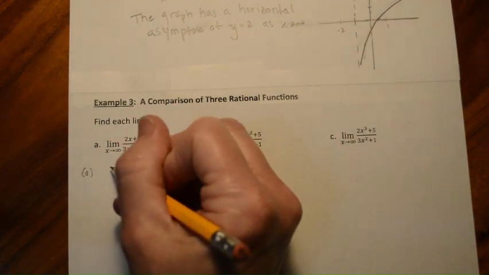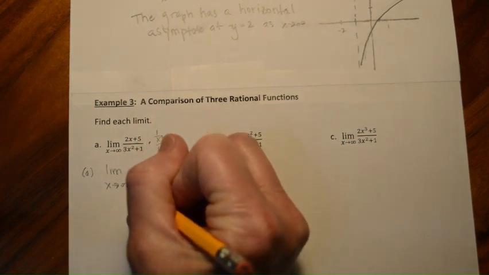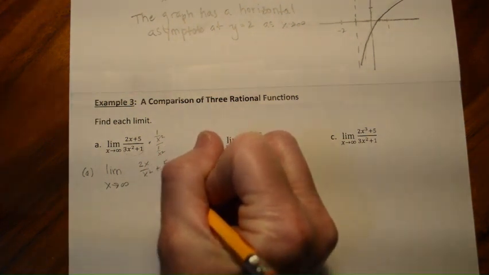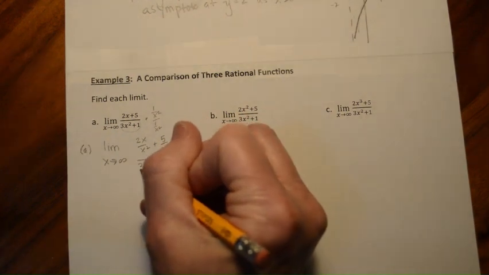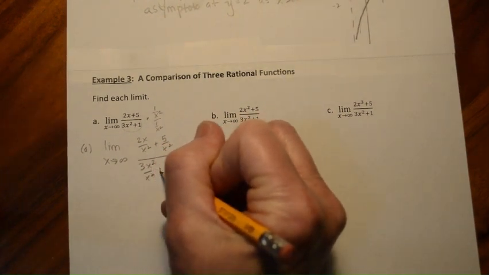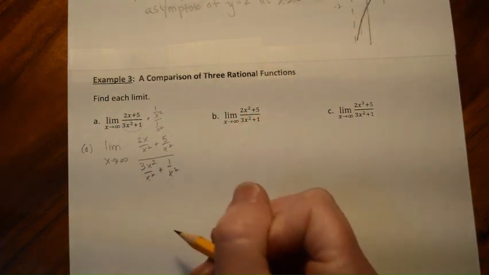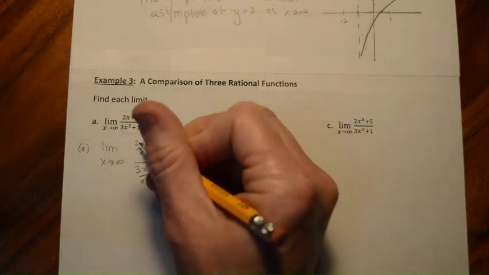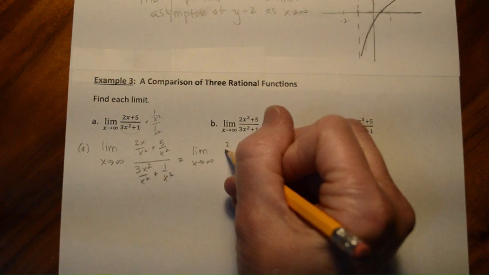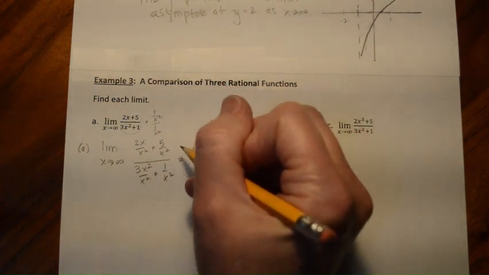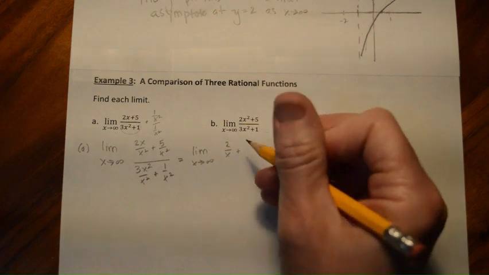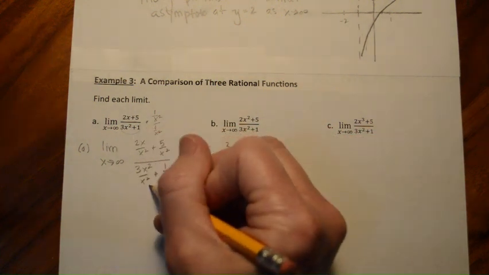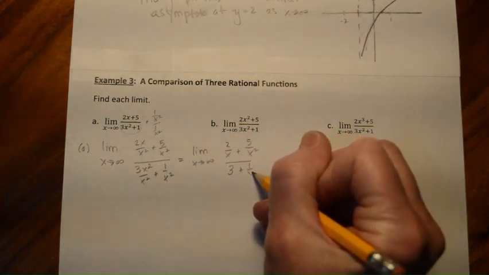Right, so then this is going to be the limit as x approaches infinity. When I distribute that in, I'm going to get 2x over x squared plus 5 over x squared over 3x squared over x squared plus 1 over x squared. Limit as x approaches infinity. This is just going to become a 2 over x. Sorry, I meant to write that. Yes, 2 over x plus 5 over x squared over, this will just become 3 plus 1 over x squared.